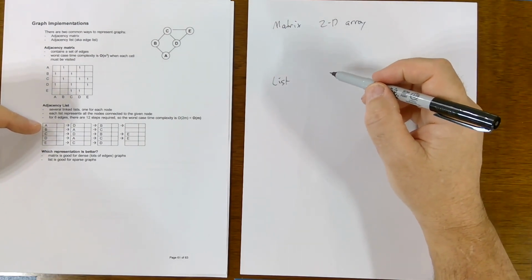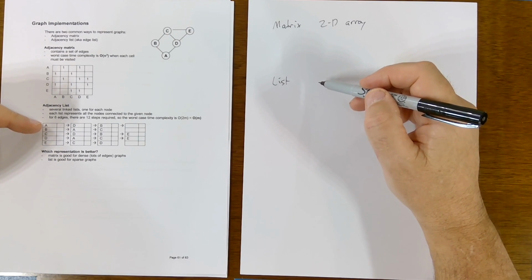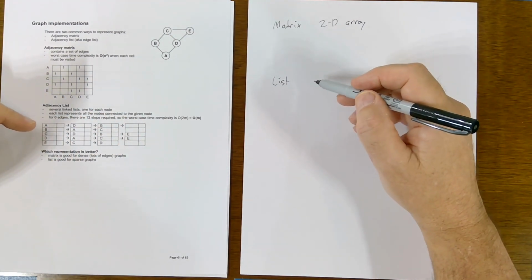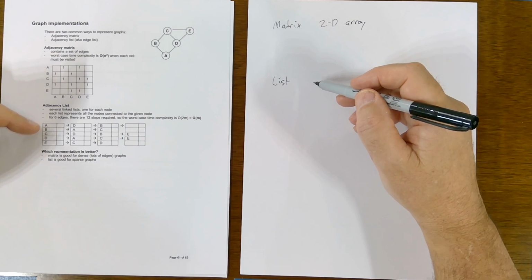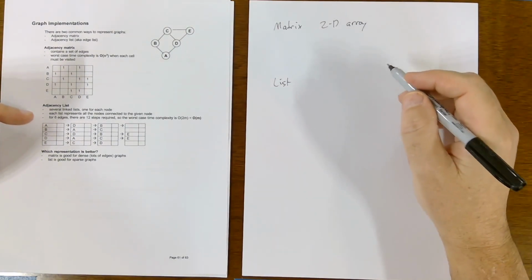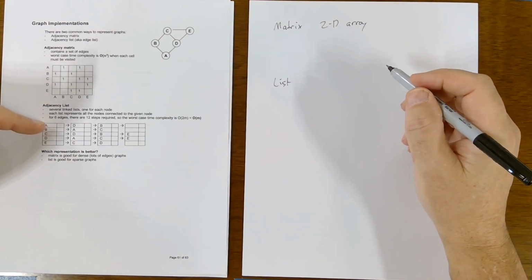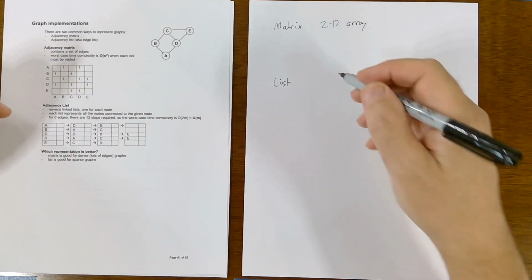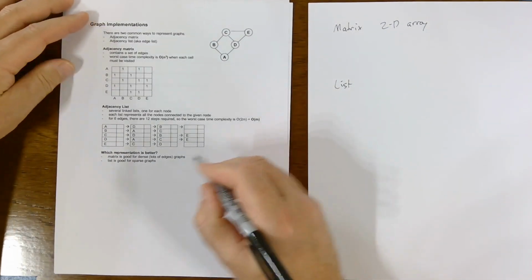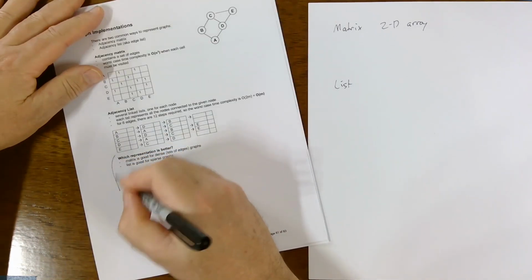and these could be links. So this first row here could be an array of nodes. And then each one of those nodes has a link coming off of it. In other words, something like, let's see, what do I got here? Like what is this thing right here?